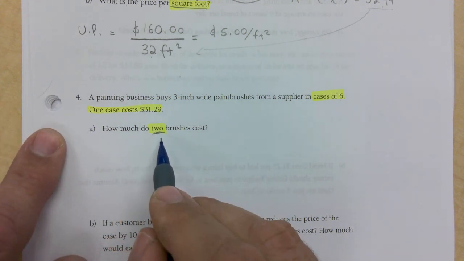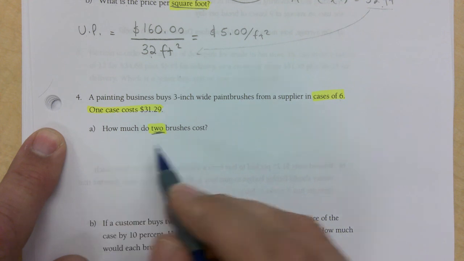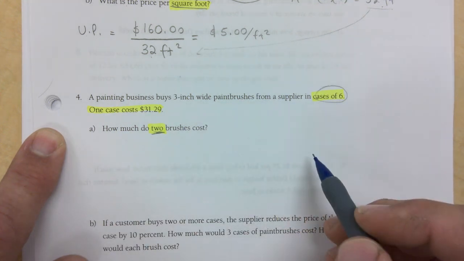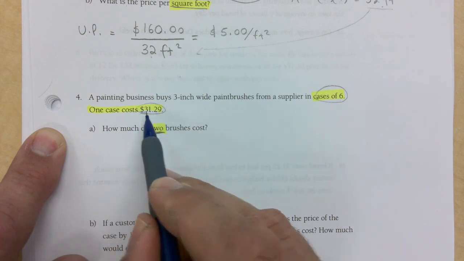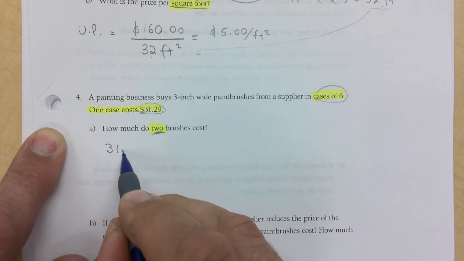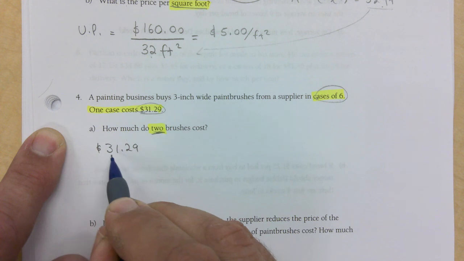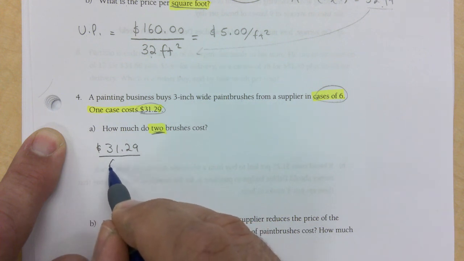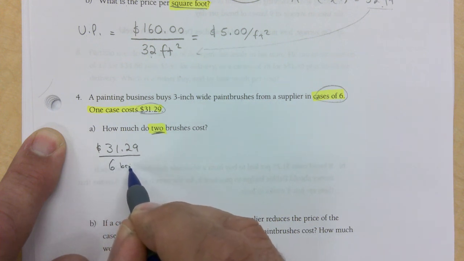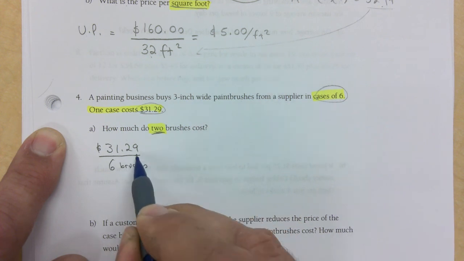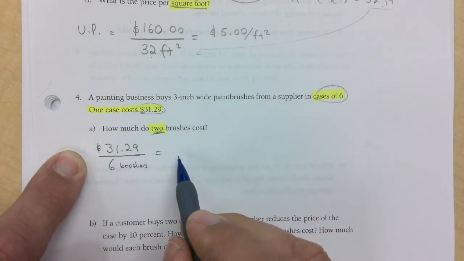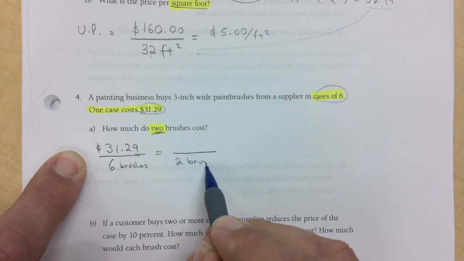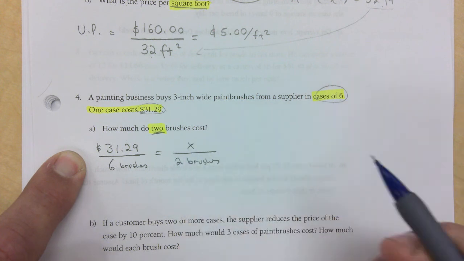Okay, so what I will do here is this. This is a fact, combined with this. So it's 31.29 for 6 brushes. Therefore, 2 brushes would be X number of dollars.